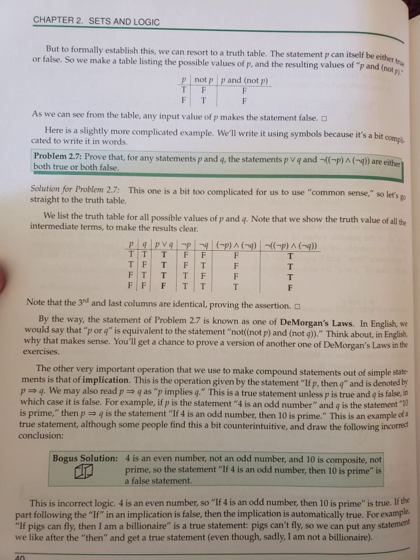So logical implication is read if P, then Q. So it just means if P is true, then Q is true. And a little arrow is used to denote implication. So we read it as P implies Q. So this is always true unless the formula before is true and the formula after is false. So P implies Q is only false when P is true and Q is false.